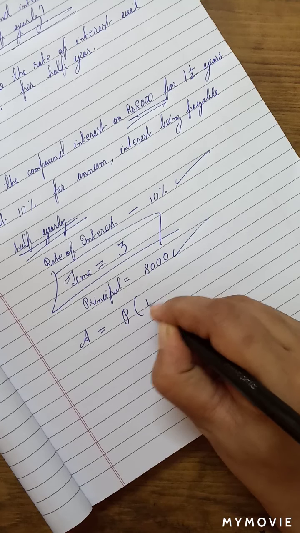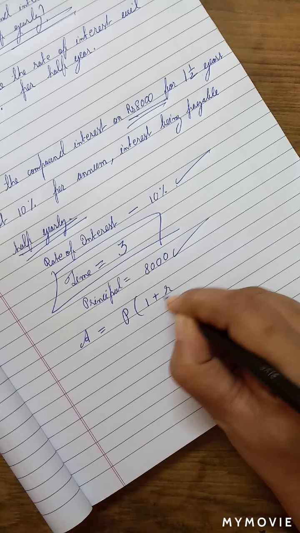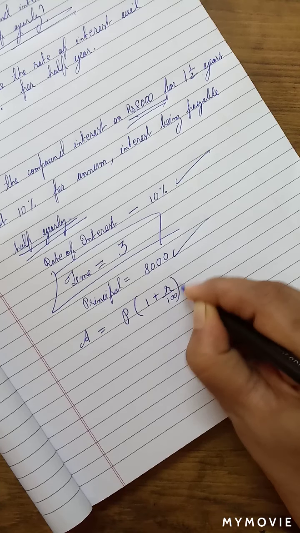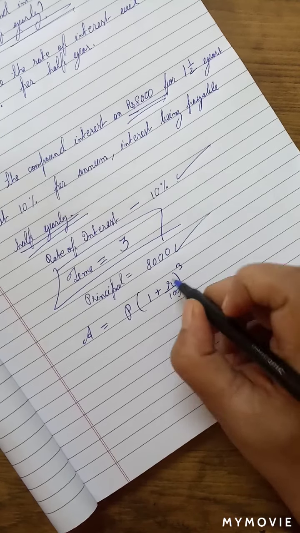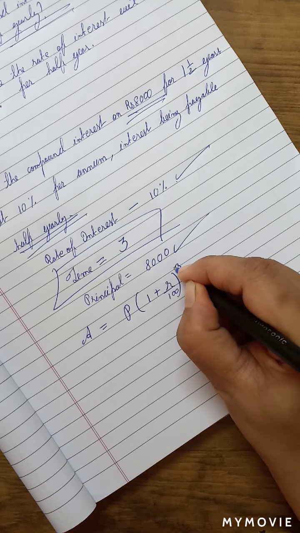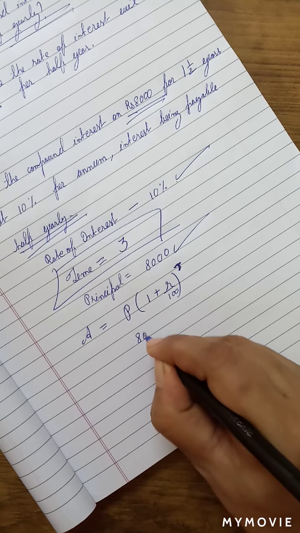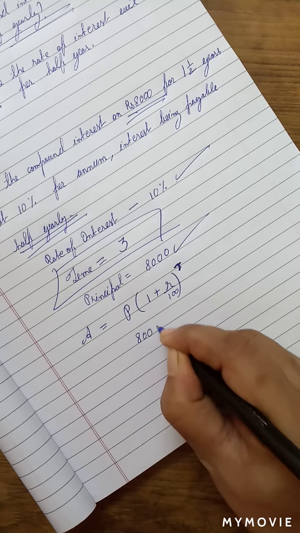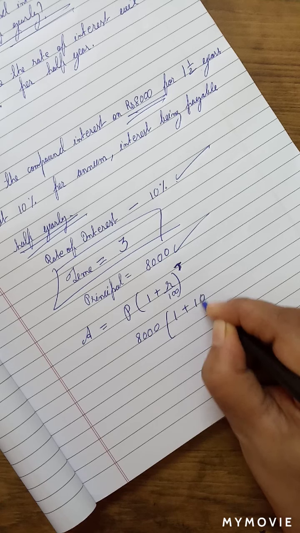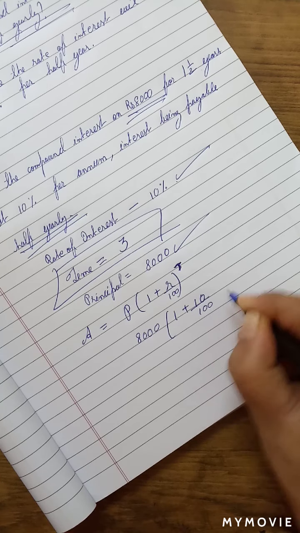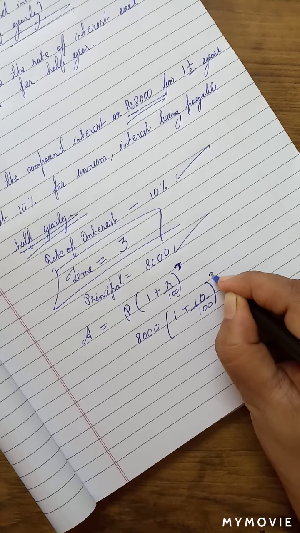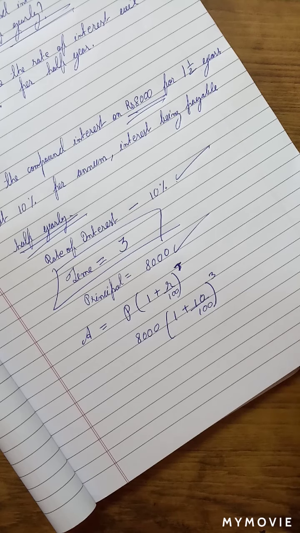We have this formula. Time is 3, I'm sorry. Here we put the time. Let me write down the formula first and let's work it out. Let's put the values now. The rate of interest is 10% per annum and the time is 3 years.